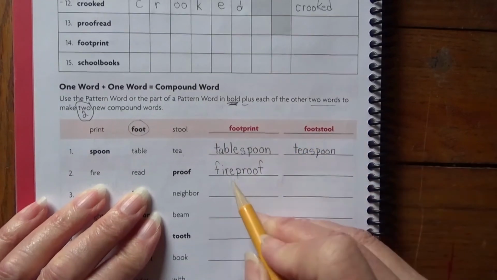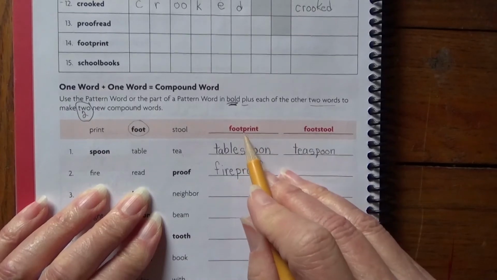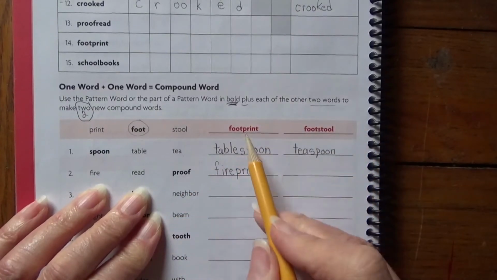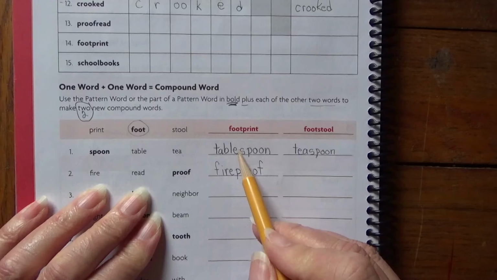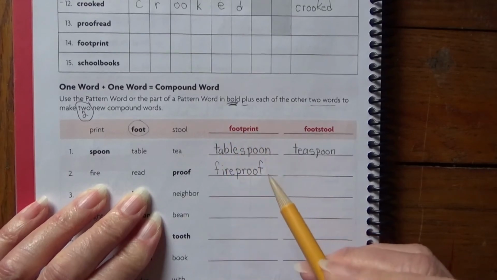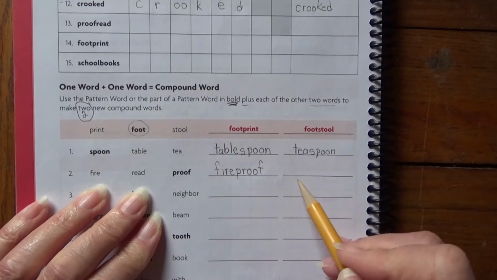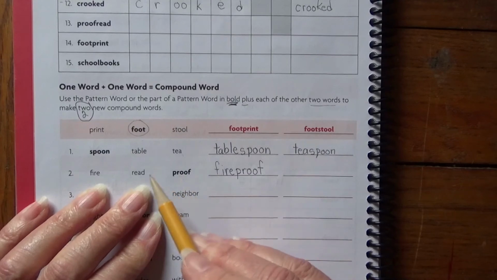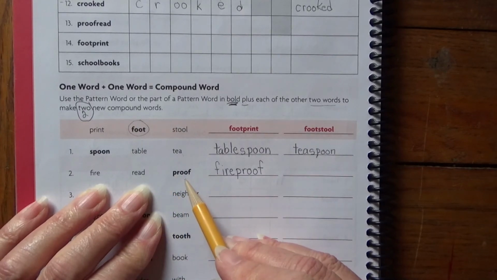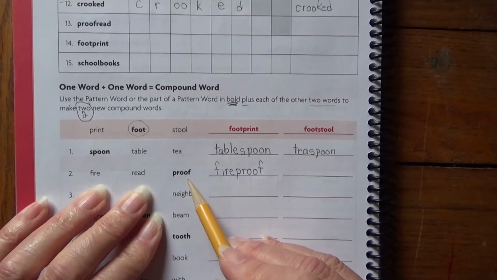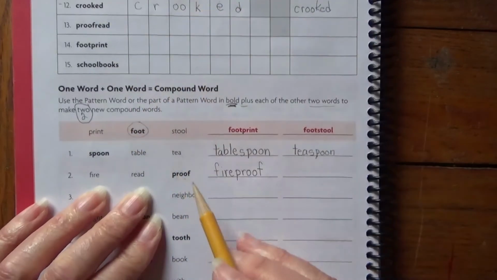F-I-R-E-P-R-O-O-F. Make sure when you're spelling your compound word that you put the words together. They come together. No space between these words. It's now a new word. Fireproof. The next one, we got to use proof. Read proof. No. We've been using this word anyway. It's right up here. Proofread.